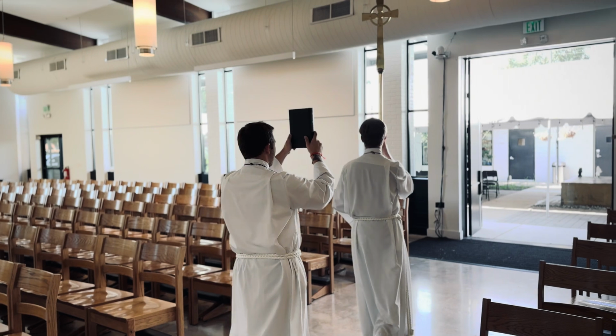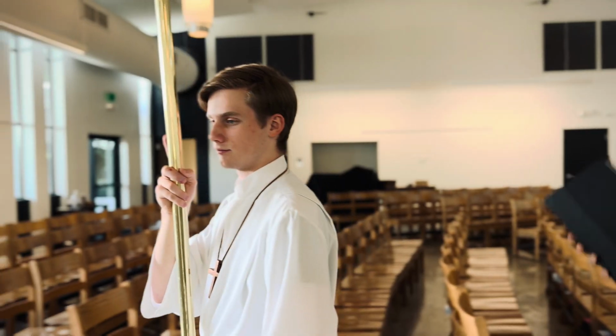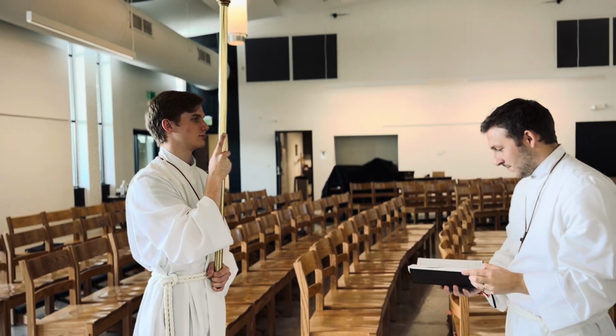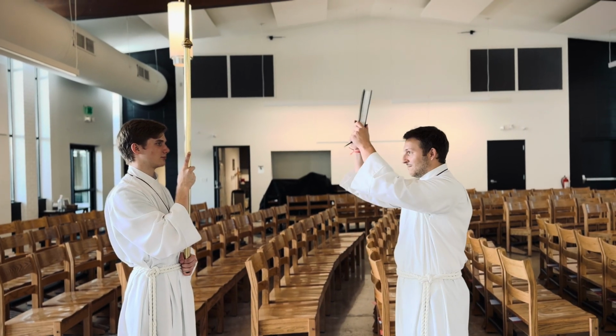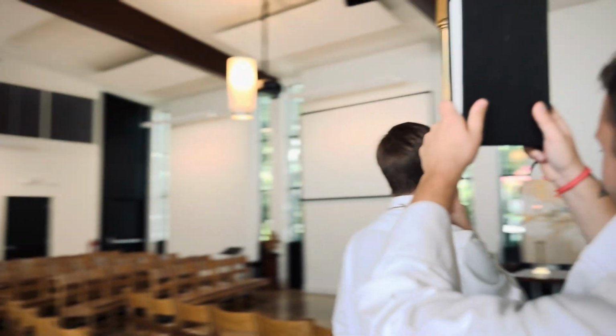And once you get to the middle of the center aisle, you will actually turn around and face the deacon who is reading the Scriptures. You will hold it for the duration of the gospel reading, and then he or she will turn to their side so that you can walk back up the aisle and return the cross behind the altar.